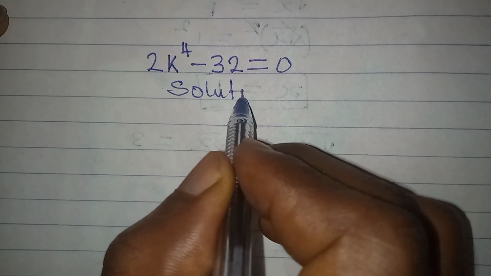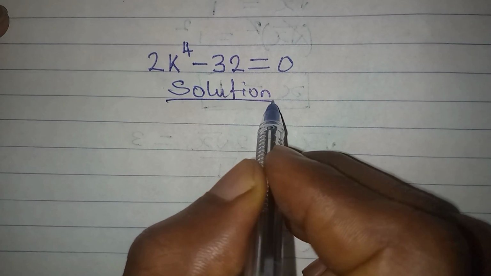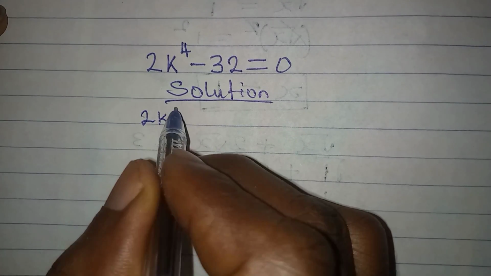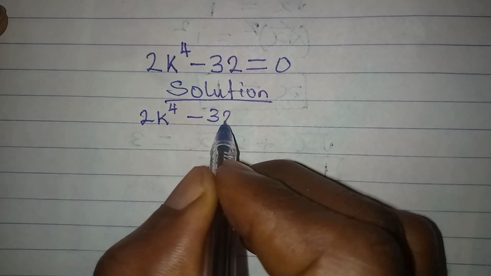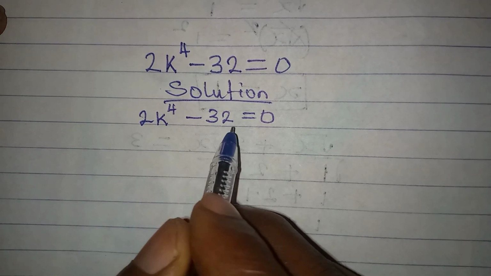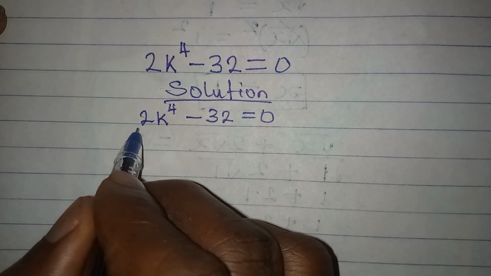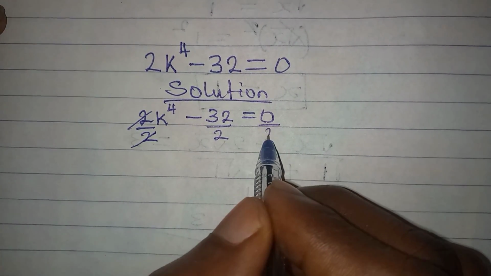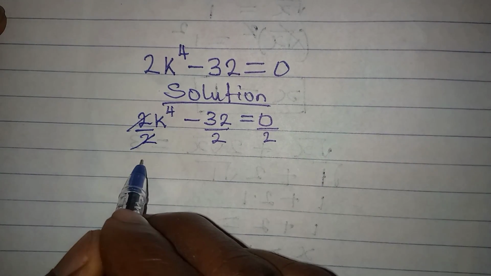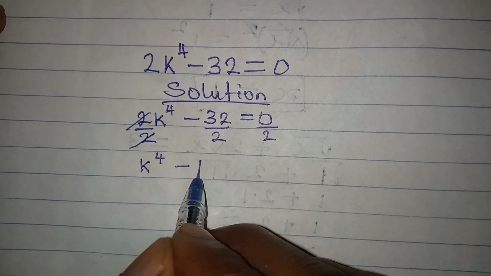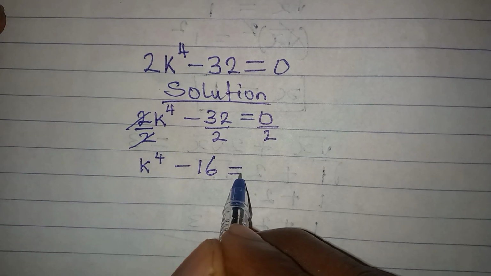Let's solve this problem completely, meaning that we should bring out all the solutions, right? Okay, so we have 2k to the power of 4 minus 32 equal to 0. From here, it is better I divide this by 2 so that we have a simpler equation. So divide this by 2, divide this by 2, and in fact you also divide this by 2, so that we have k to the power of 4 minus 16 equal to 0.